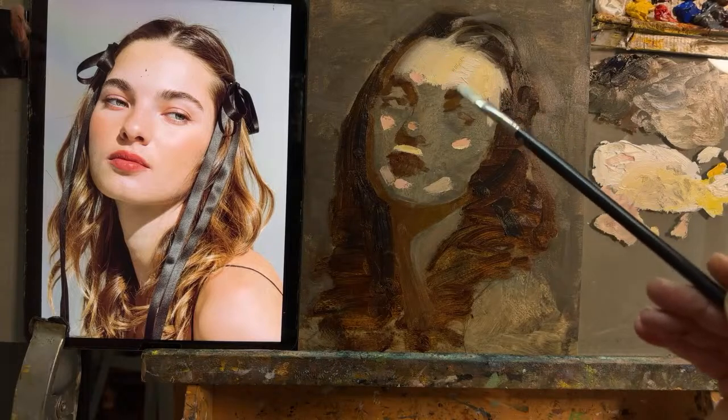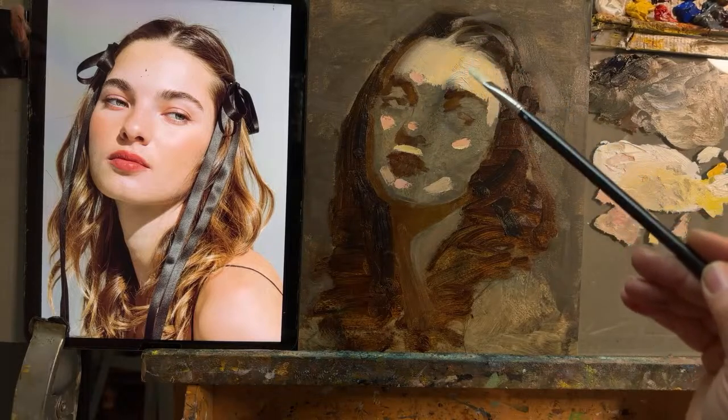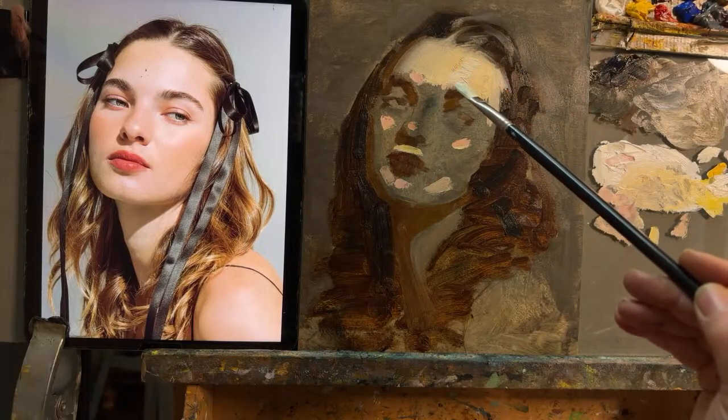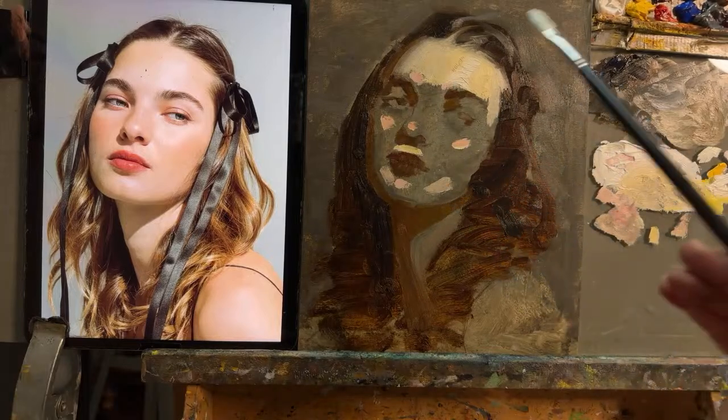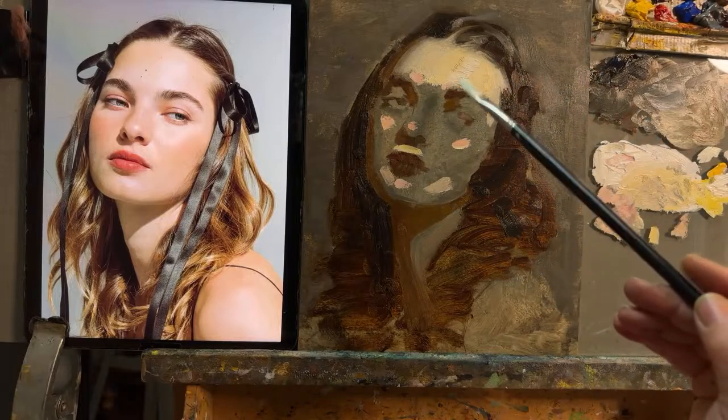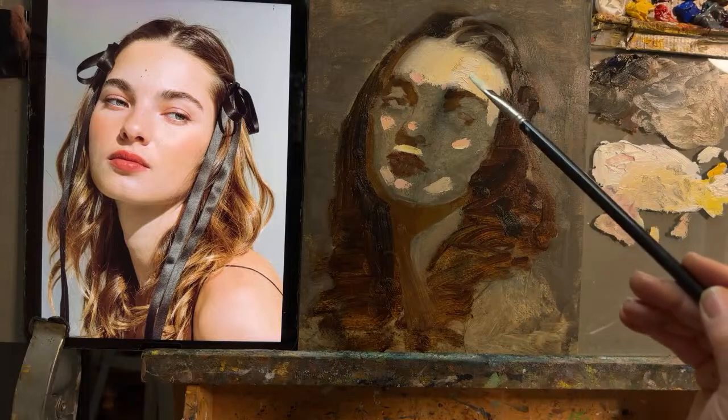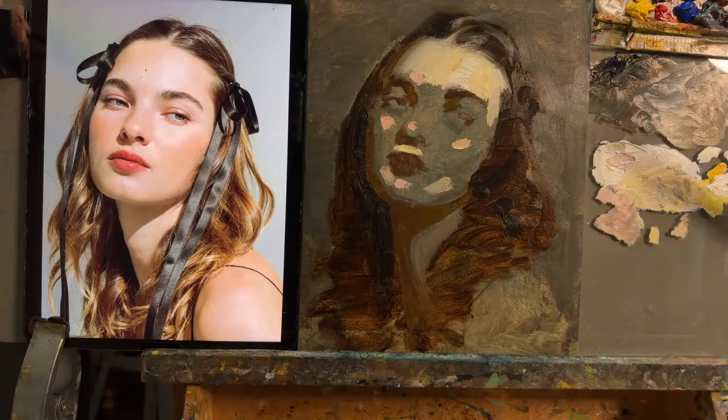So the highlight is always the coolest light that we have. And I really recommend using impasto, thicker paint, to really pull your highlight out of the painting.